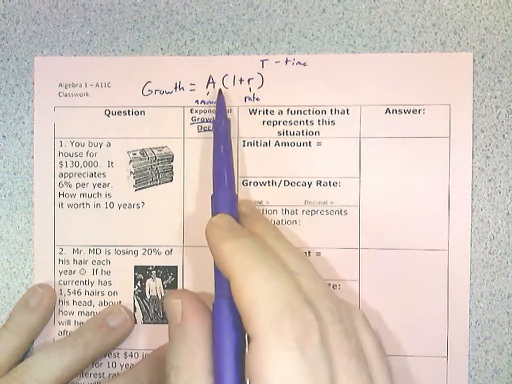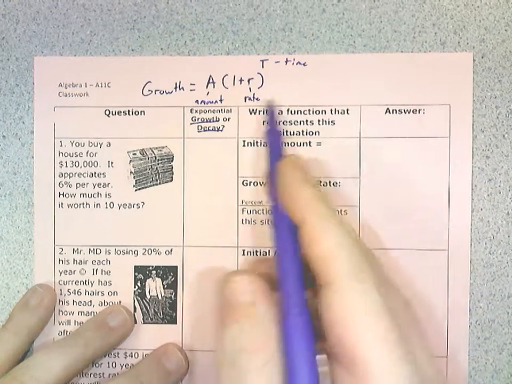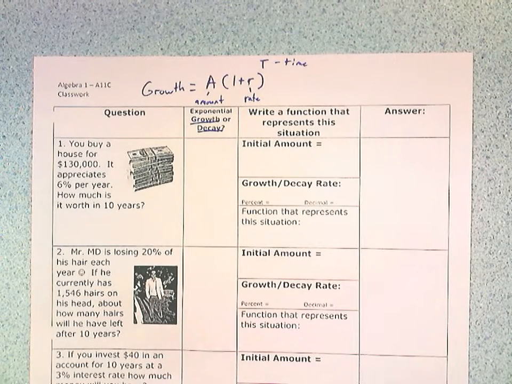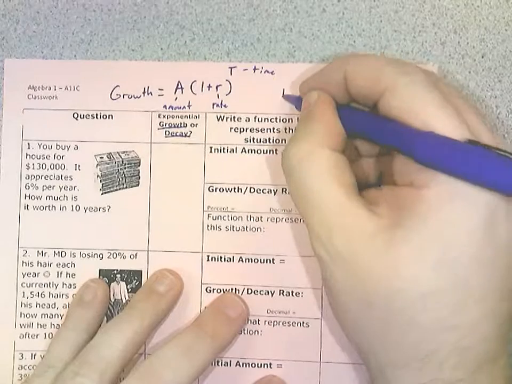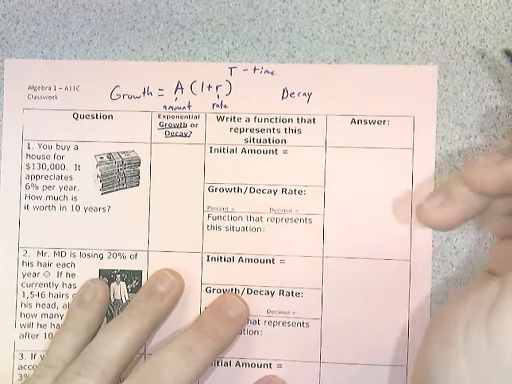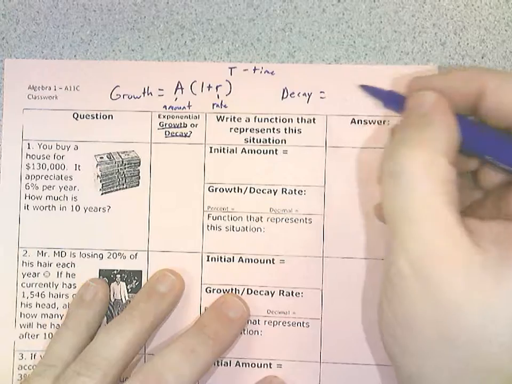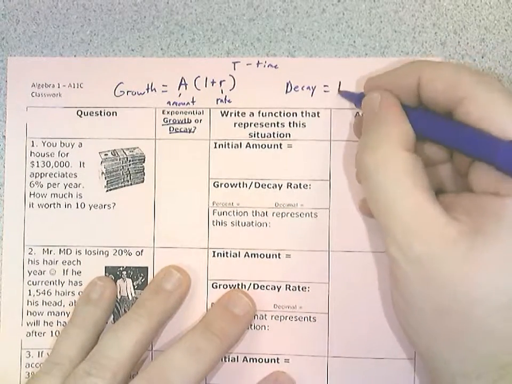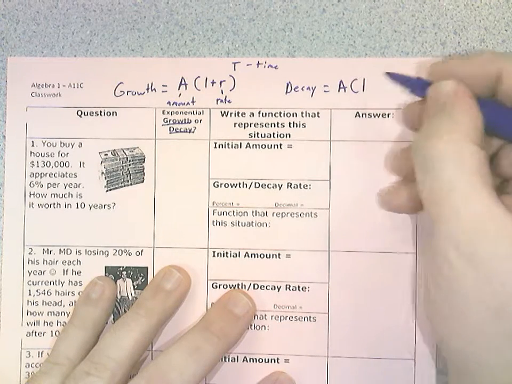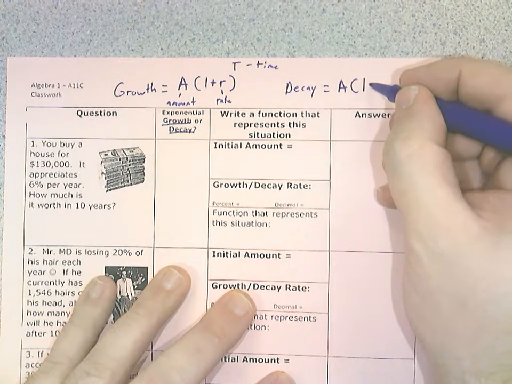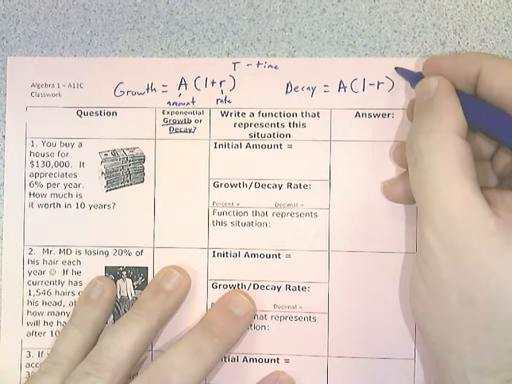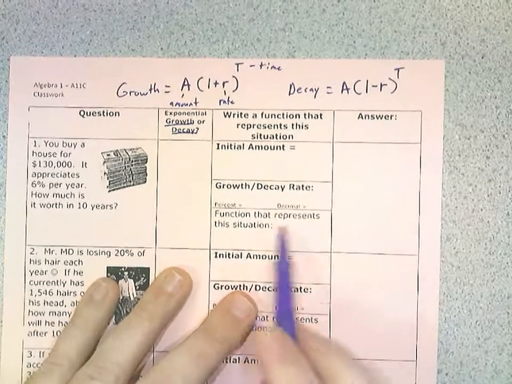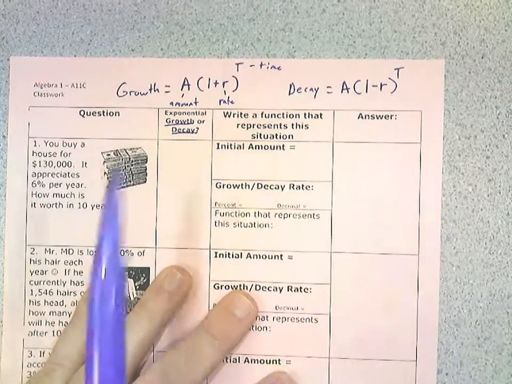You take your starting amount, multiply by 1 plus r, or rate, and then you raise that to the power of whatever time we're talking about. If it's decay, that means it is going down over time, or decreasing in value. Our formula is going to be pretty much the same except for one little thing. It's still the starting amount being multiplied by 1, but instead of adding our rate, we're going to subtract our rate and then raise it to t. So that's basically the formulas you're going to set up when it asks for the function that represents a situation.